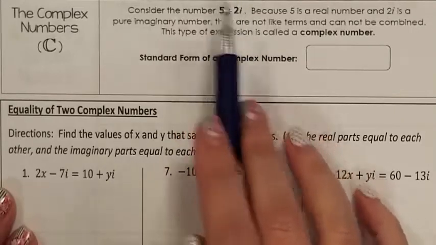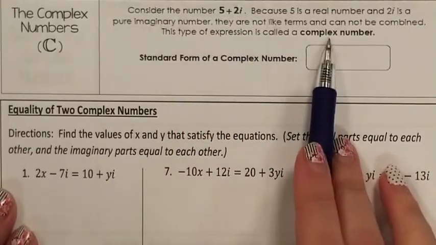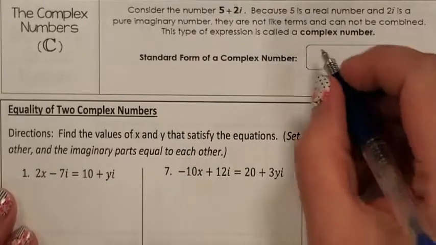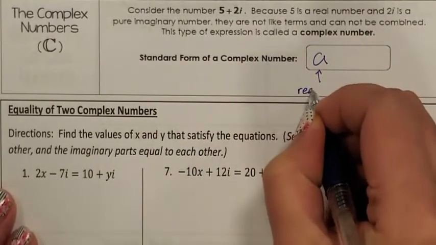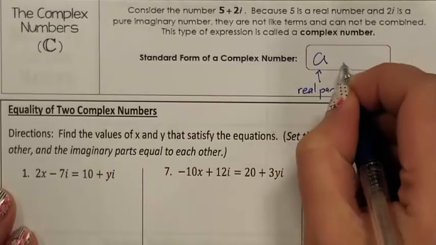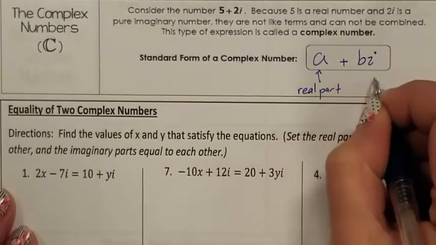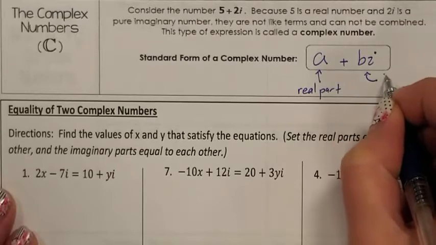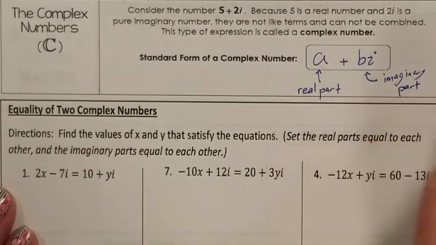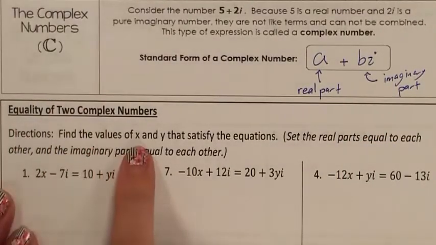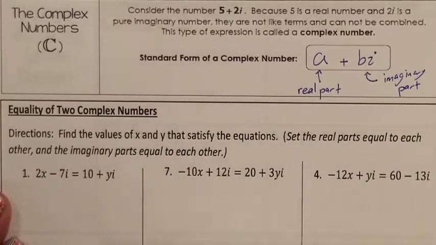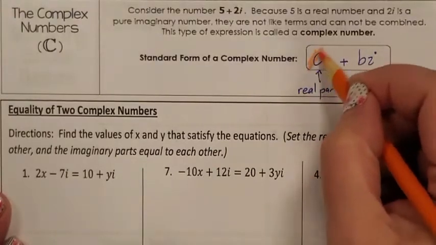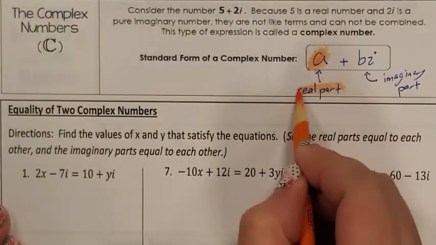This type of expression is called a complex number. So the standard form of a complex number is a plus bi, where this a is represented by the real number part, and the bi represents the imaginary part. We are being asked to find the values of x and y when I have two complex numbers equaling each other. To help us see this, I am going to color the real parts in with orange.